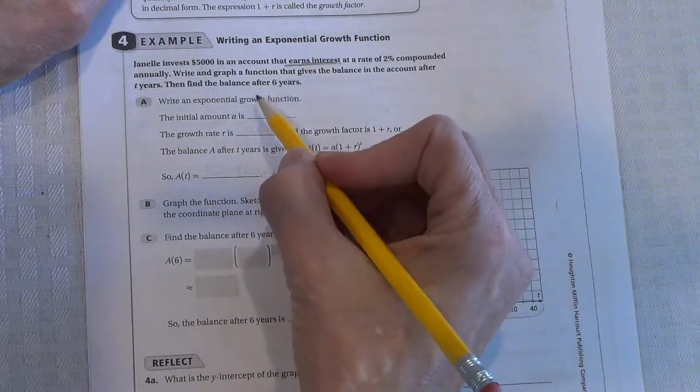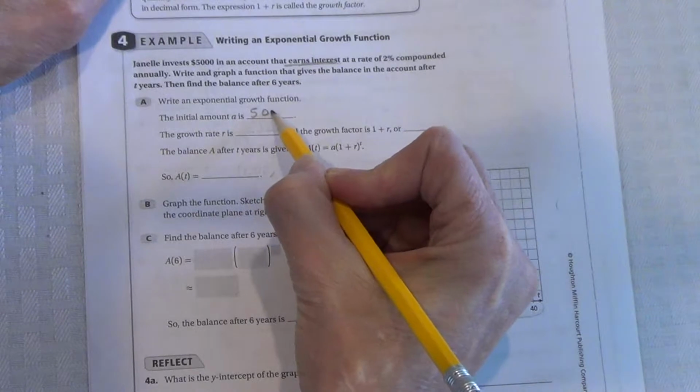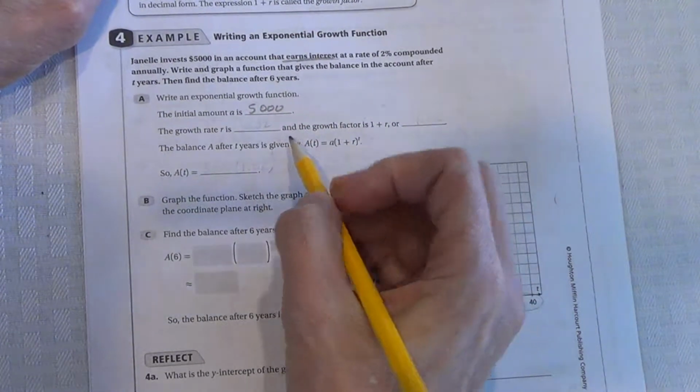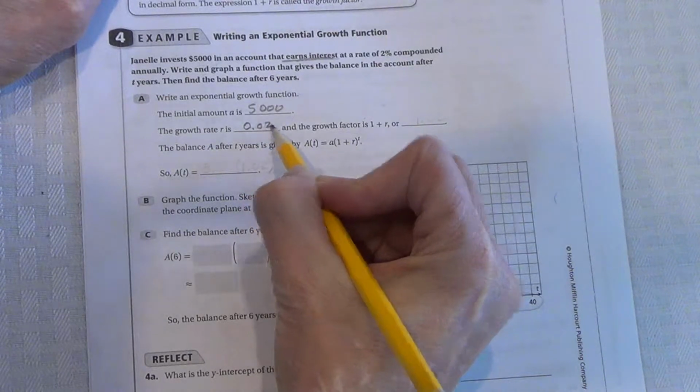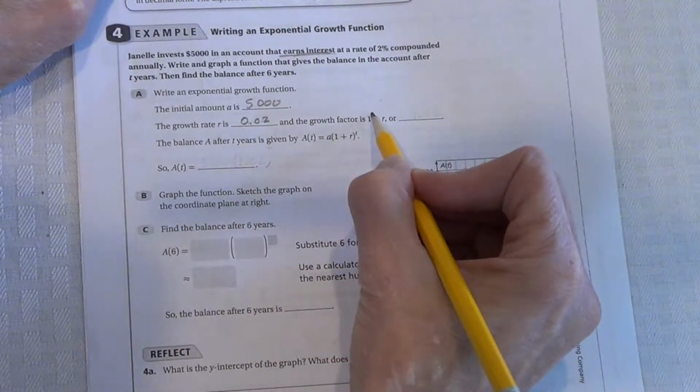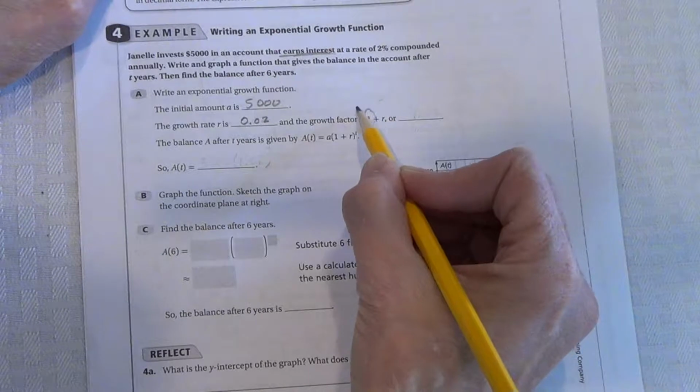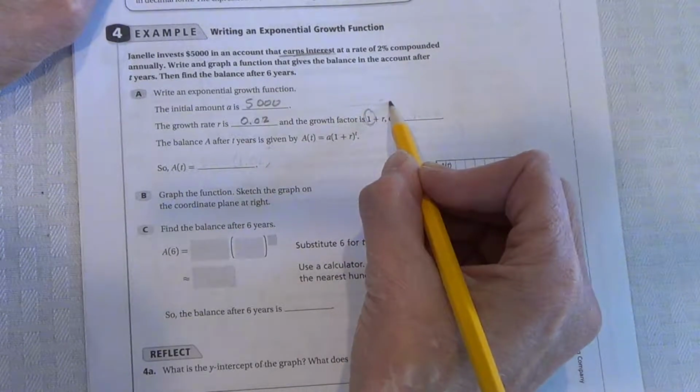So the initial amount, A, is 5,000. The growth rate, switch 2% to 0.02. And the growth factor, remember it's 100% if it stays at the constant amount.